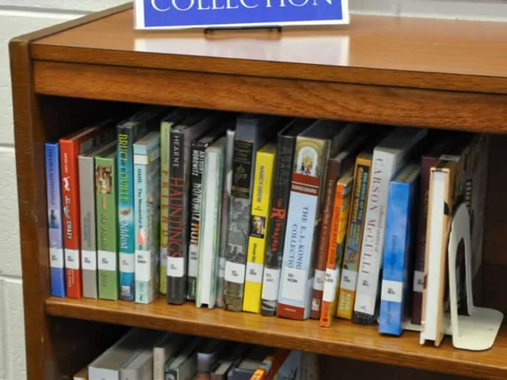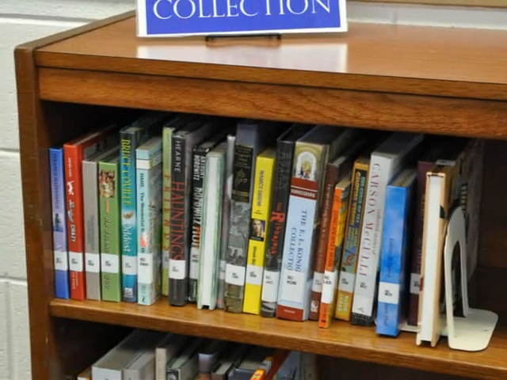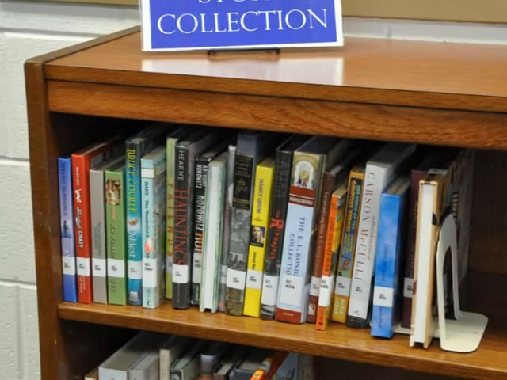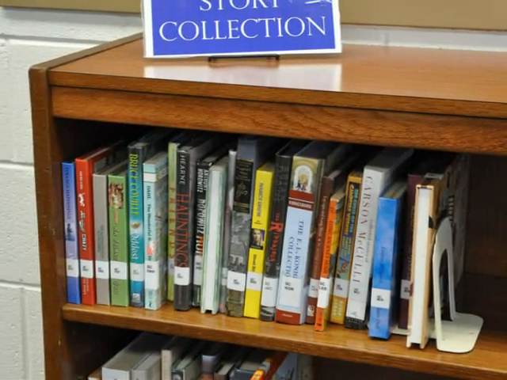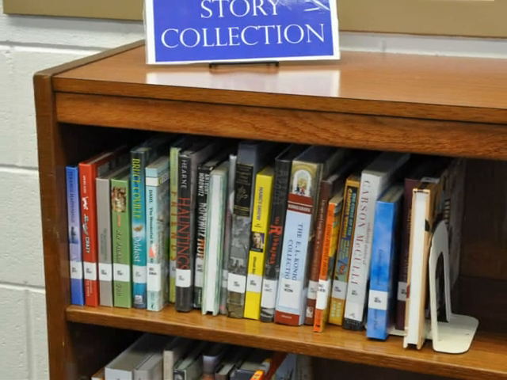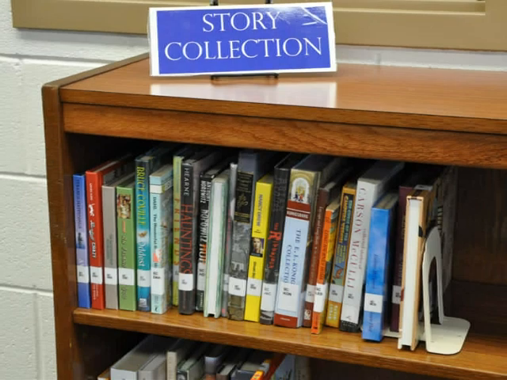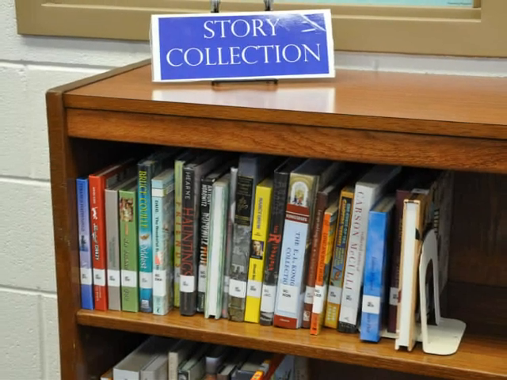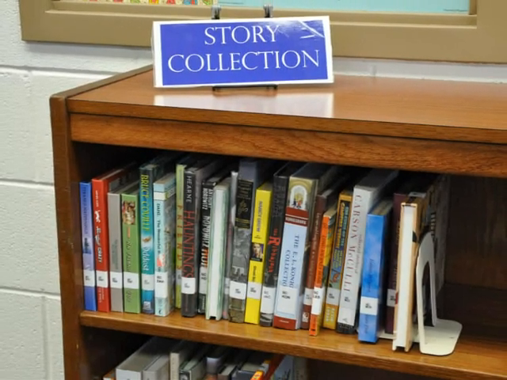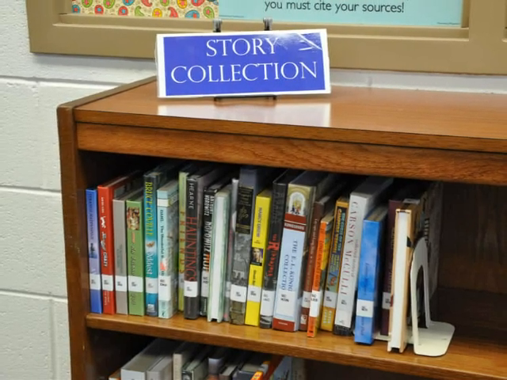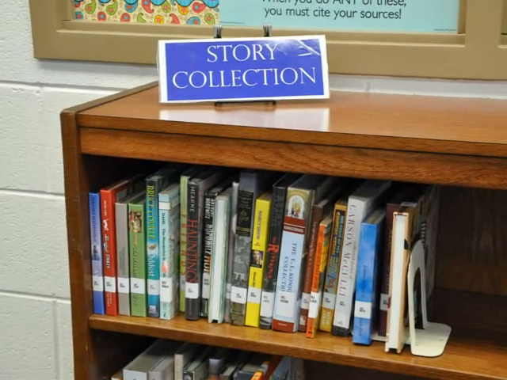This is what is called the story collection section. Here, books that consist primarily of story collection books are kept. These books are intended for young readers, but can also be a quick, fun read for our older readers. These books here may be fictional, meaning that they are made up by the author, or non-fictional, meaning that they are true stories. Most often, these stories will be made up by the author.